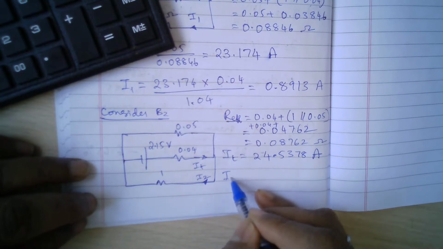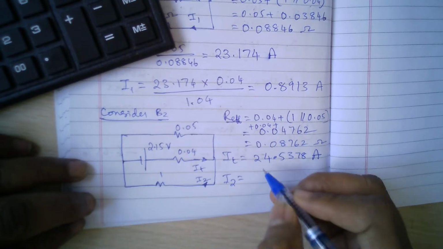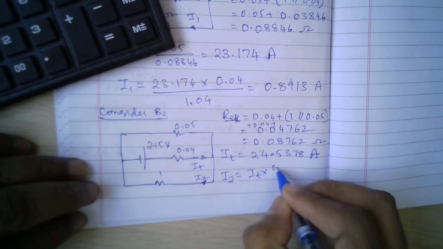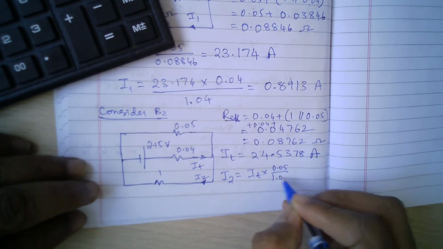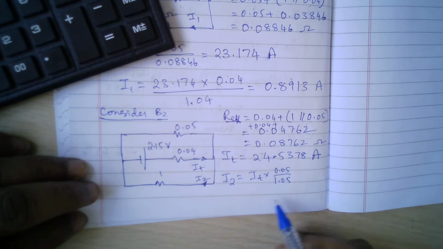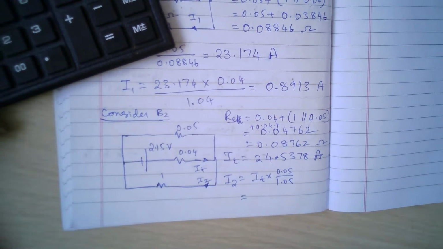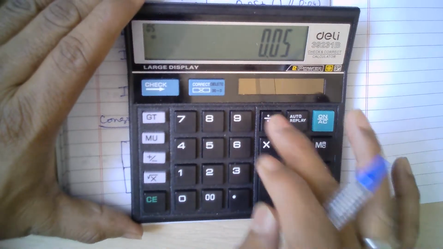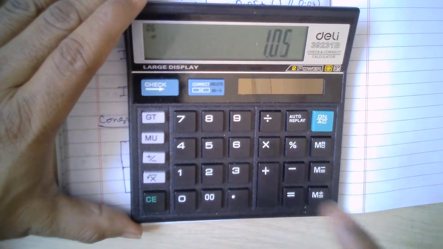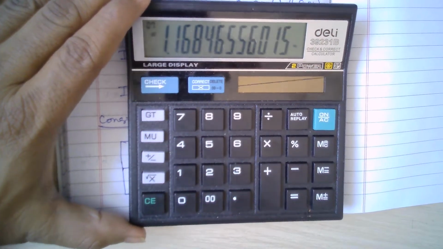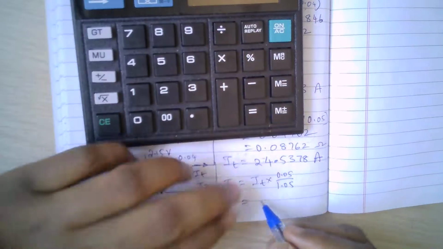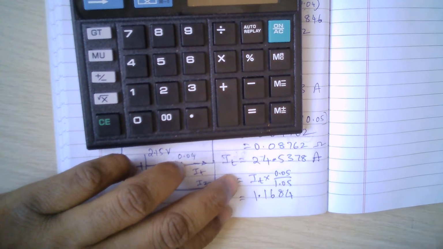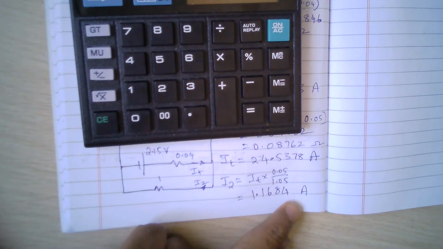Okay, so by again current division principle, I2 can be calculated as this I total multiplied by opposite resistance by sum of the both resistances, 0.05 by 1.05. So this one multiplied by 0.05 and then divided by 1.05. Okay, so that gives me 1.1684. Okay, so 1.1684 as the total current.